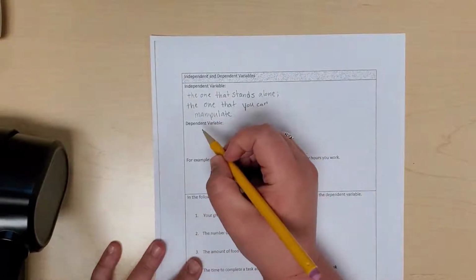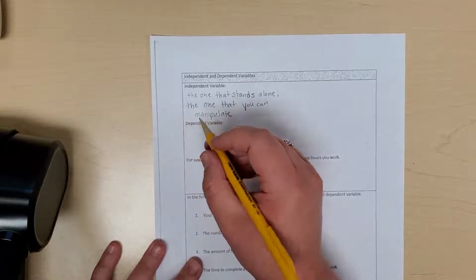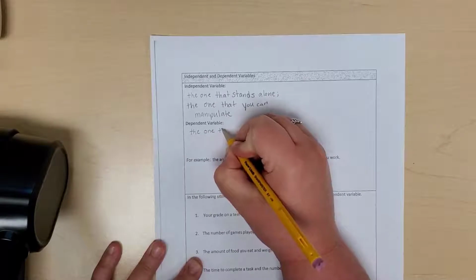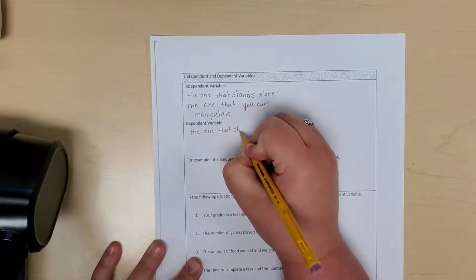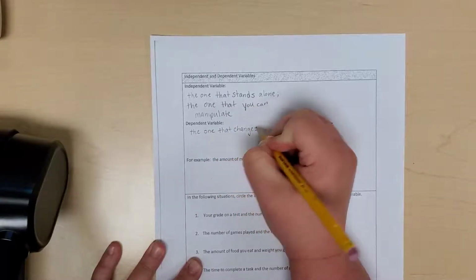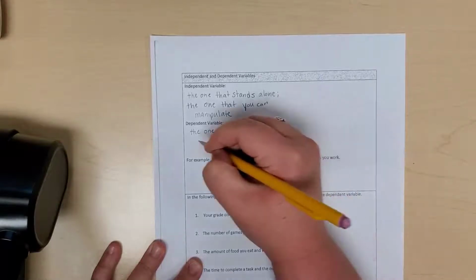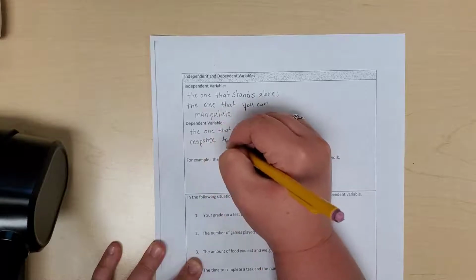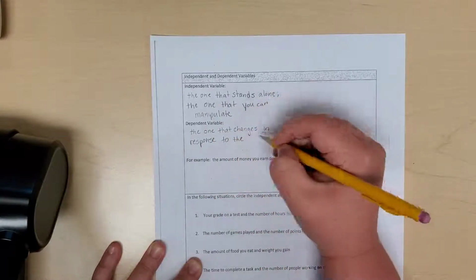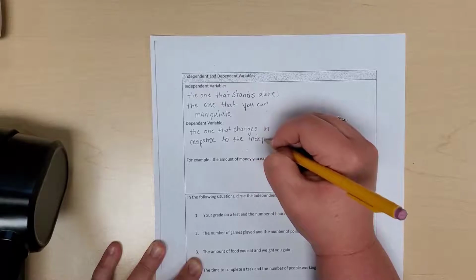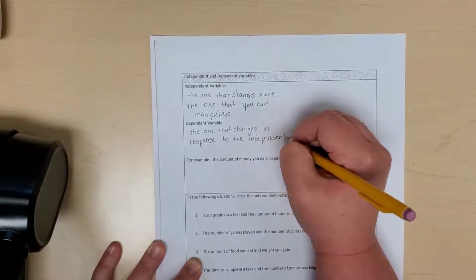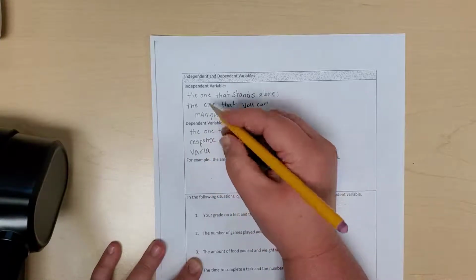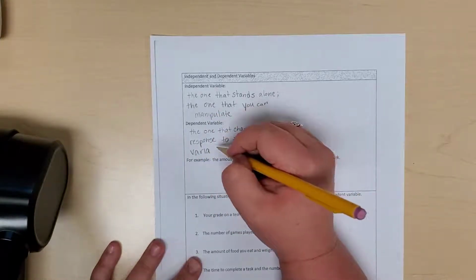That's why it's called dependent. So the dependent variable is the one that changes in response to the independent variable. So like I said, the dependent variable depends on what the independent variable is.